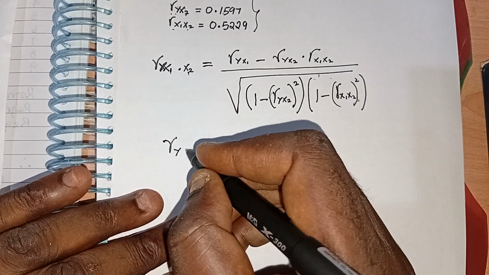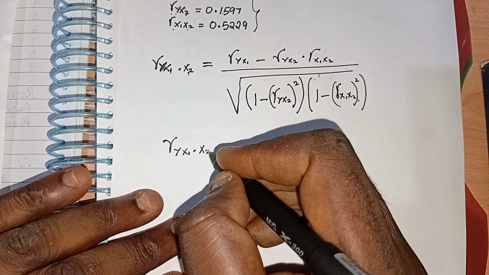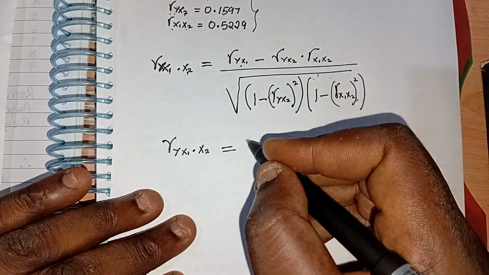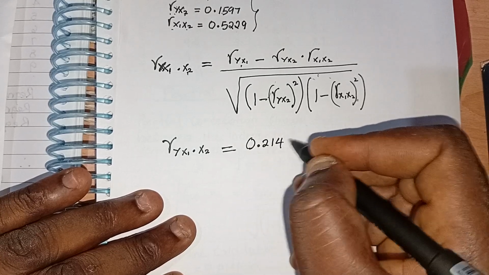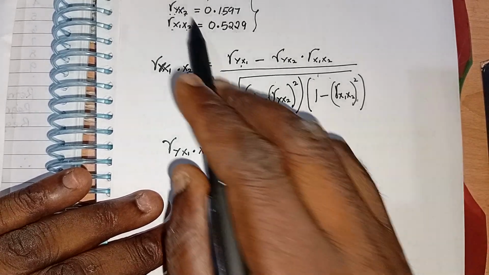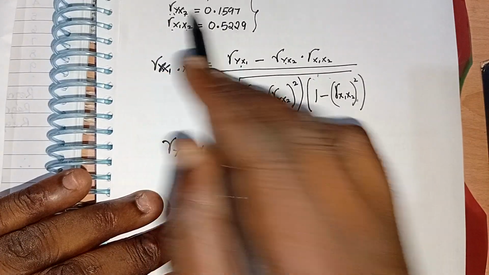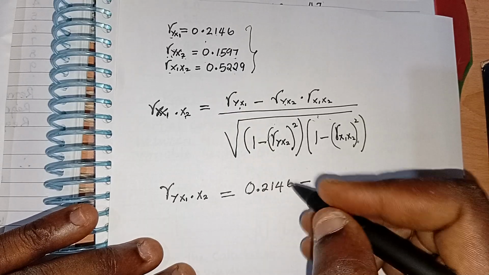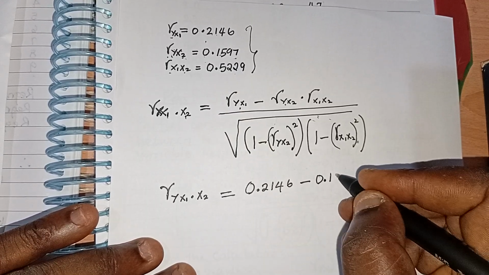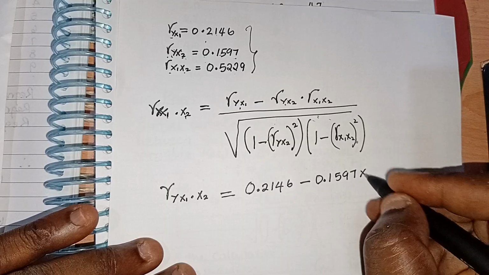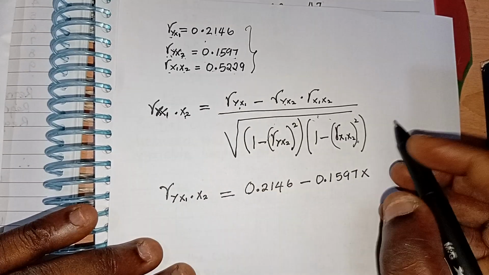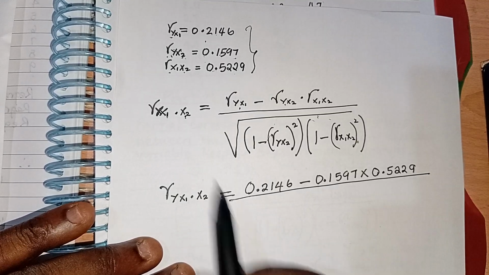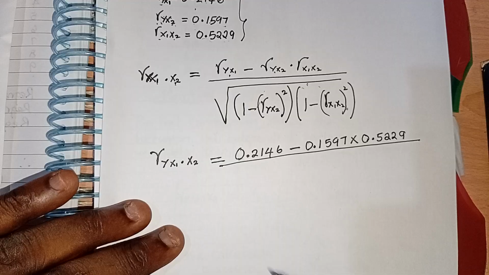Correlation of y x1 keeping x2 constant will be: this is the value, 0.2146, minus yx2, which is this value, 0.1597, then multiplied by the value of x1x2, that is 0.5229, divided by, it is advisable to use 4 decimal places, take note.